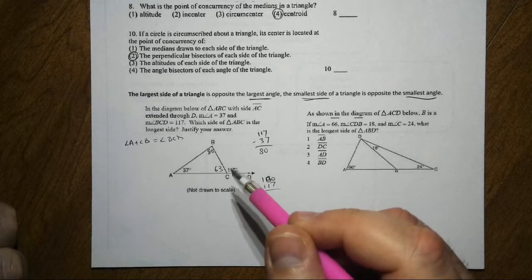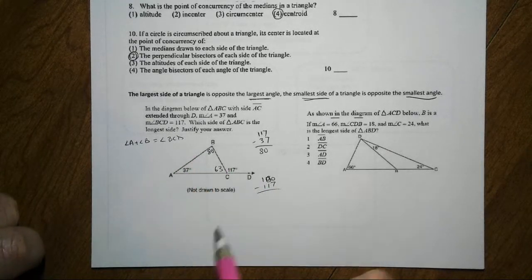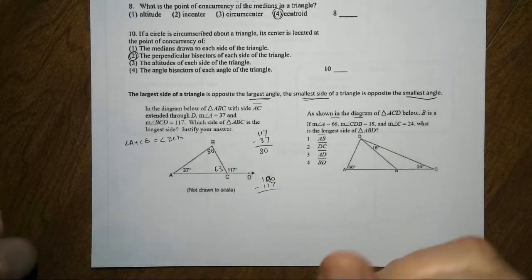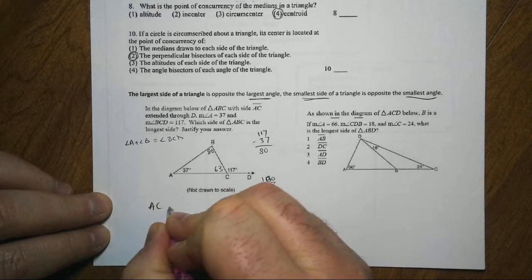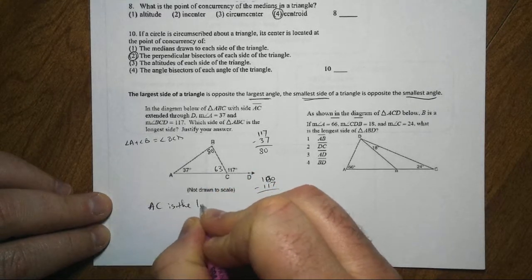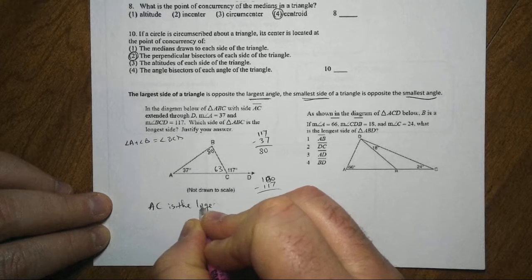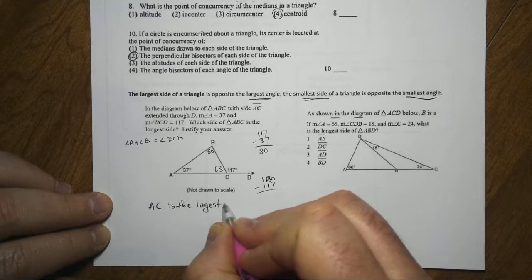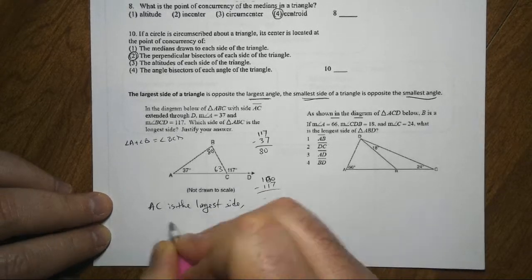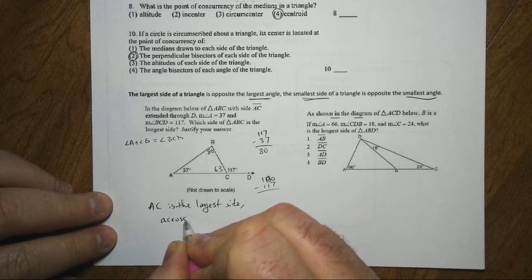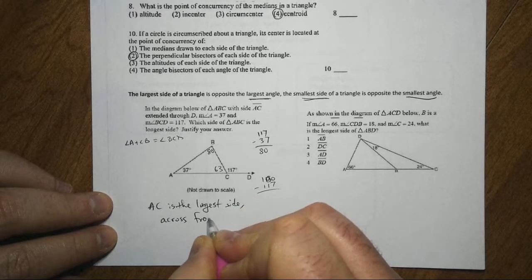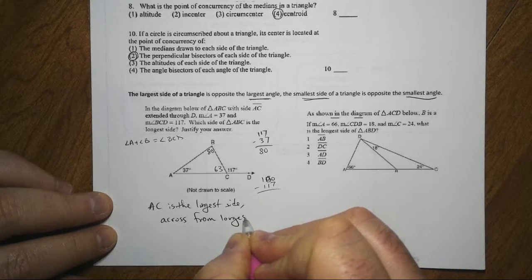Now, which of these is the longest? So which angle is the biggest? That's B. So that means AC is the longest. Side, comma, across from the largest angle.